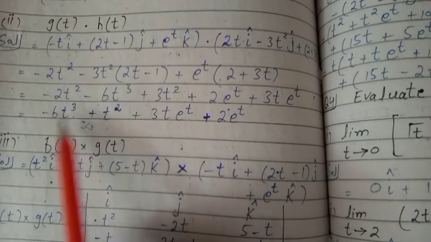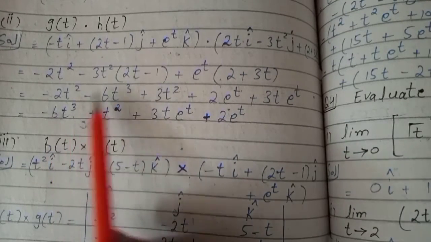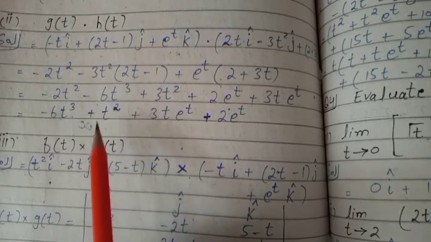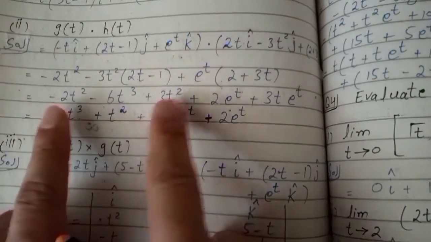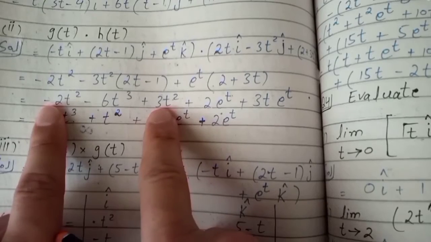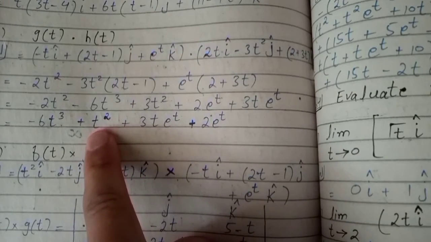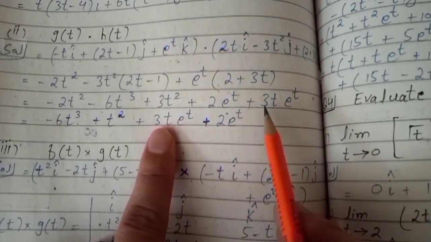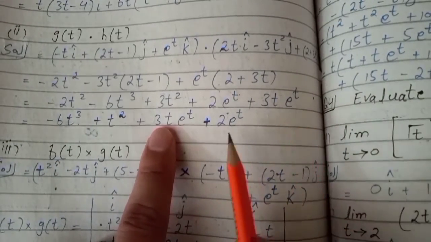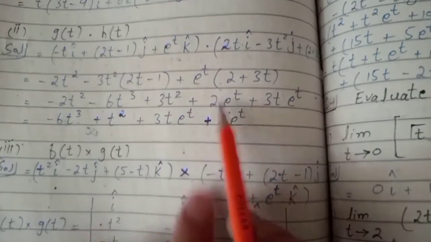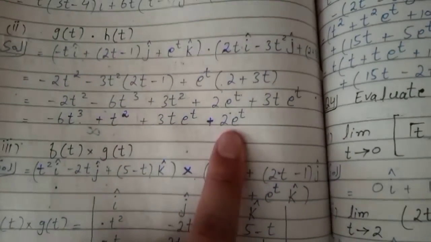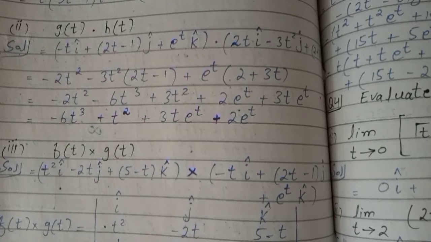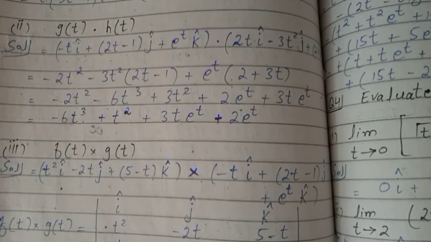Minus 6t cube. I have written minus 6t cube first, and then if we simplify these two, 3t square minus 2t square, it will become t square. I have written this 3t e raised to power t here and 2 e raised to power t here. So it was the second part of question number 3.